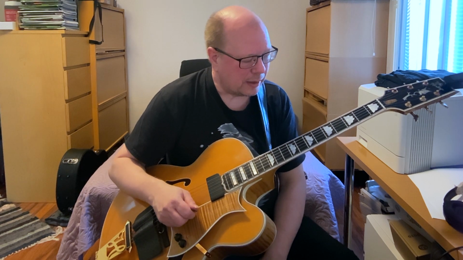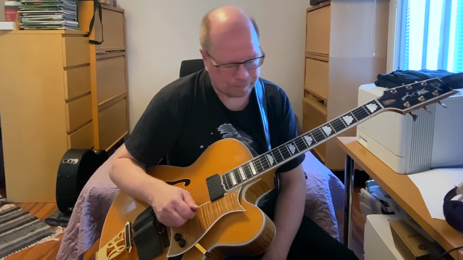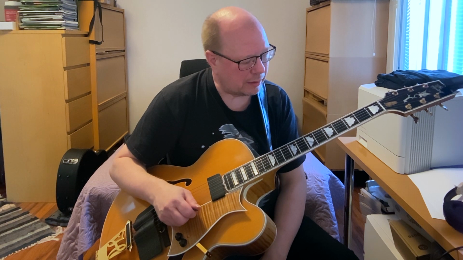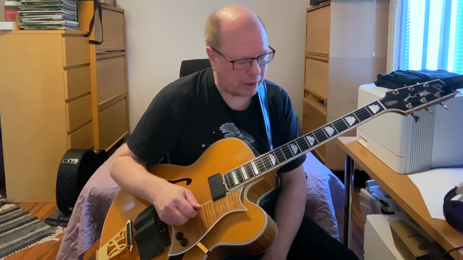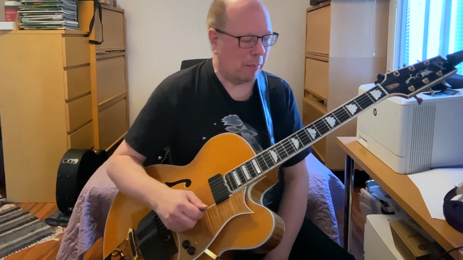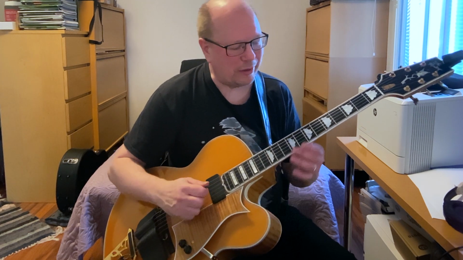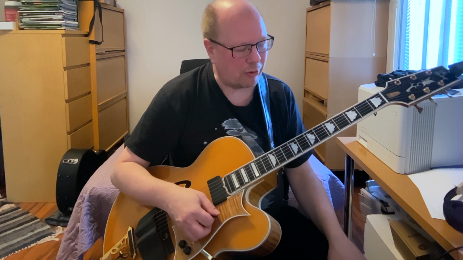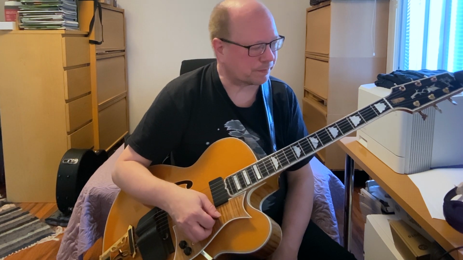These dominant chords don't have to go to any other chords, so we can play these chords for bars and bars. These are like these funky chords, or what we call blues chords in blues form.